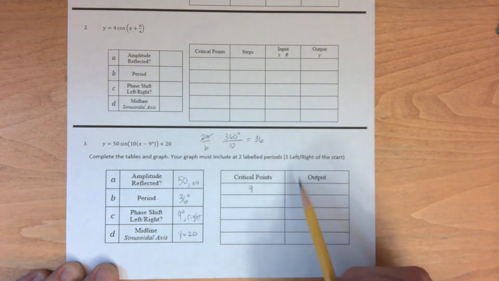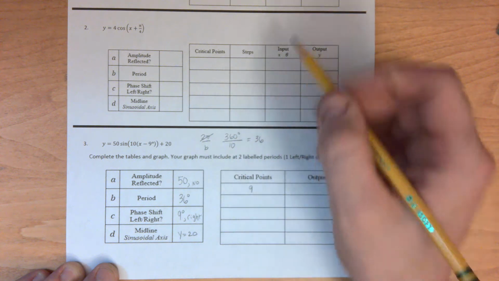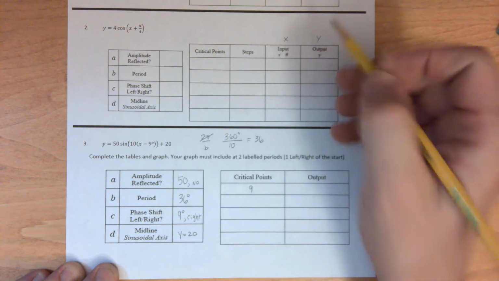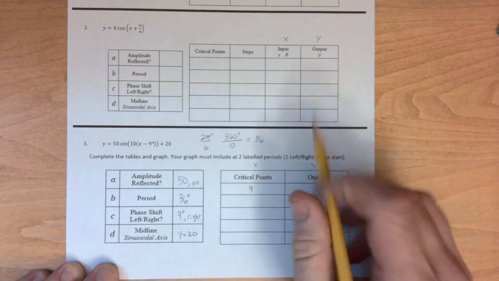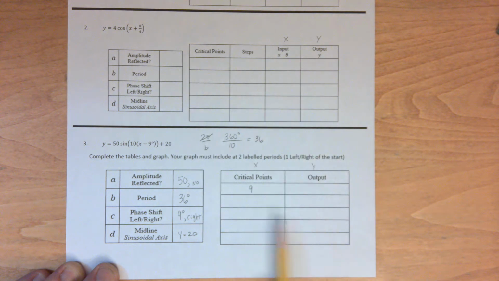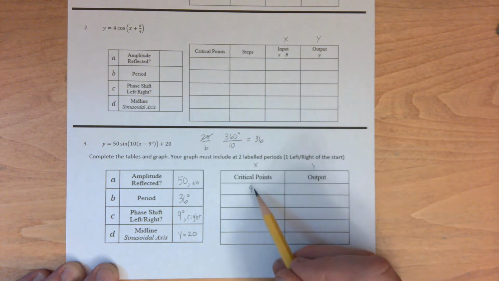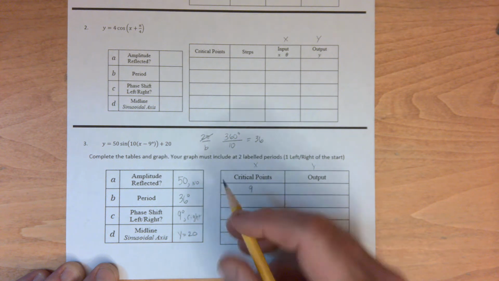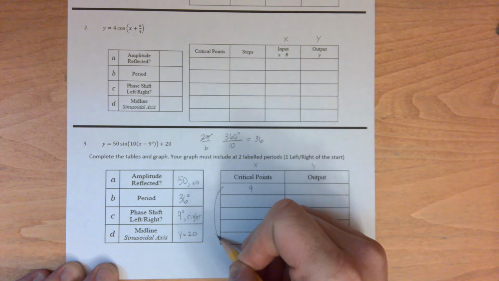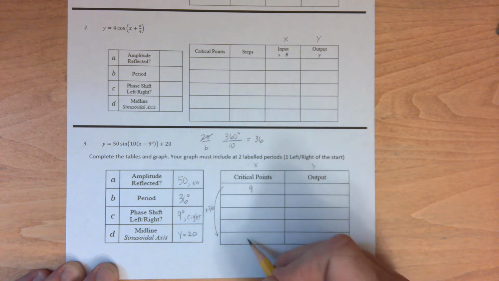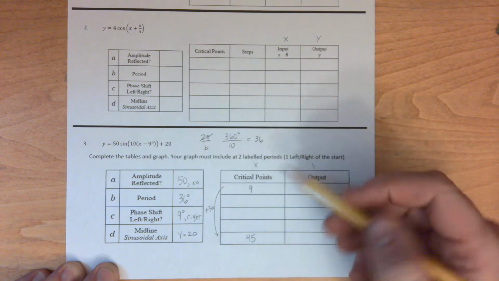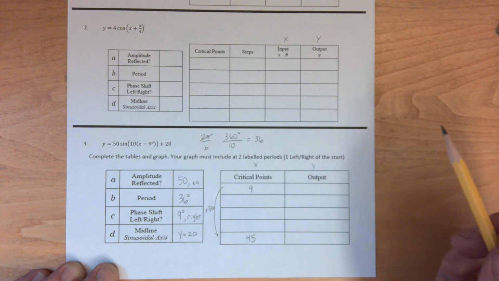And this chart over here is just a simplified version of this chart. All we're worried about is these two columns over here, X and Y. So these two columns are the same as these two columns here. And we're starting at 9, and one period is 36. So if I go down here and add on 36, I'm going to end up at 45. Because that's going to be one cycle, one period of the wave.